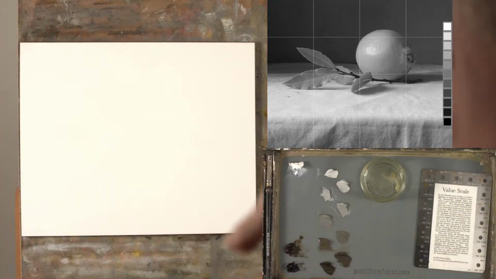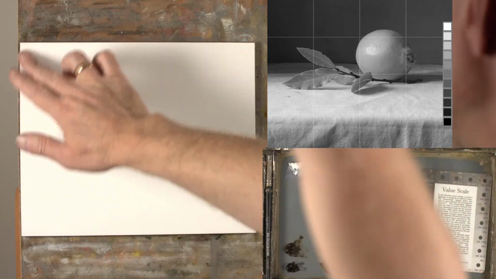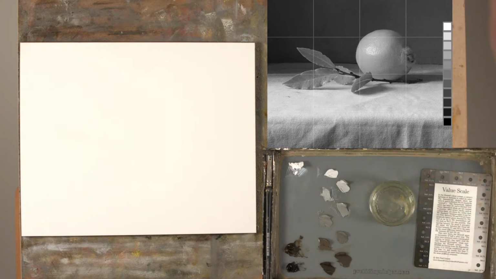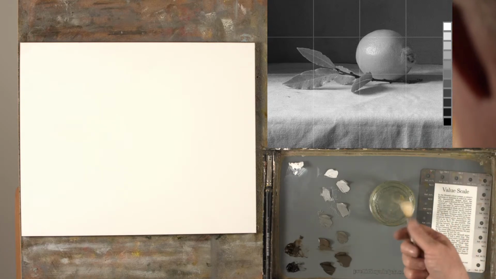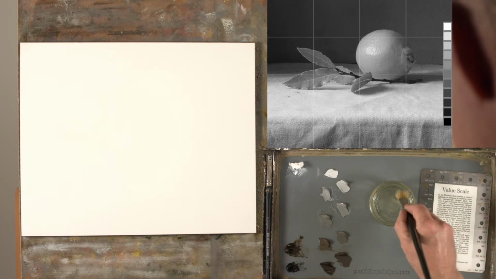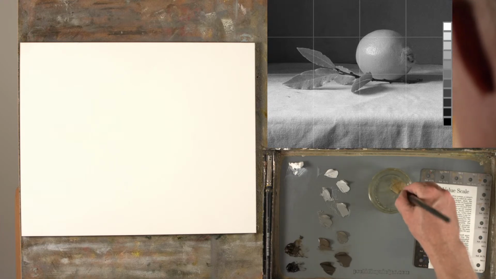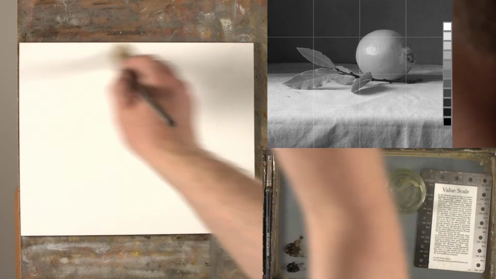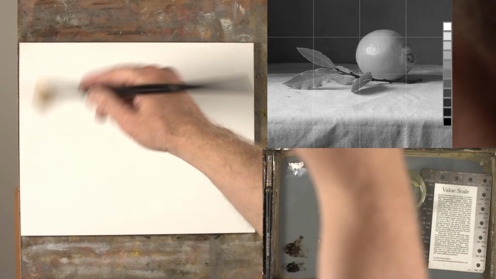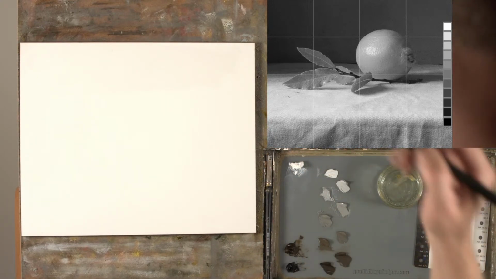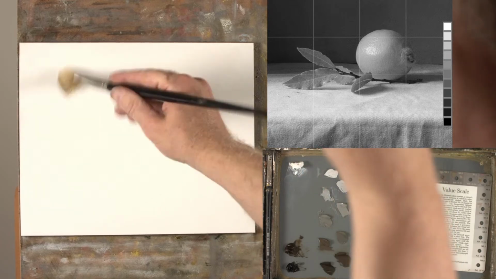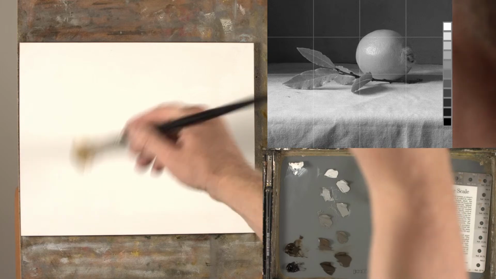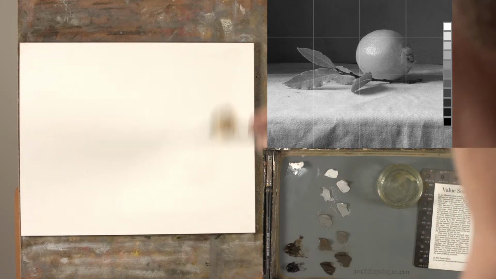So this is an Ampersand gesso board, 8x10. I'm going to get a rubbish brush. This is a Rosemary's, really rubbish. And cover the surface of the panel. I'm not throwing it on, it's not really, really thick, but I want to make sure that there are no skips and that the panel is covered.